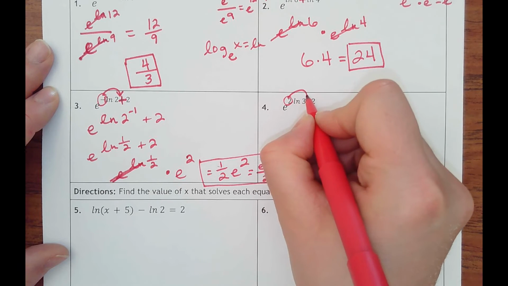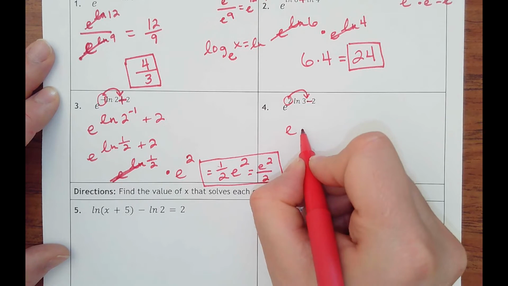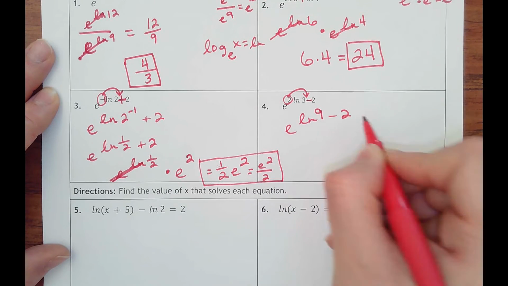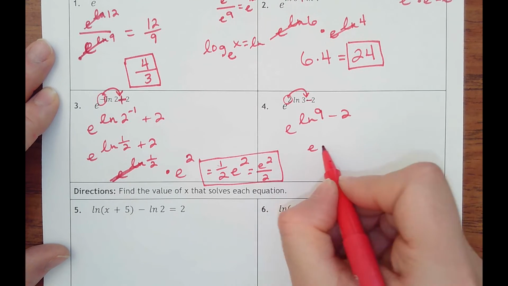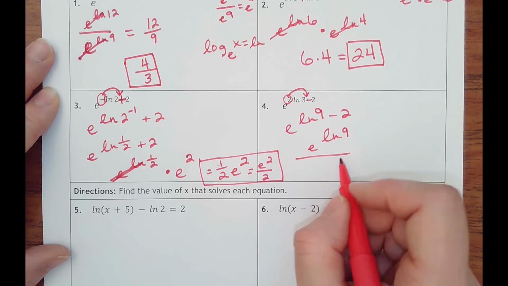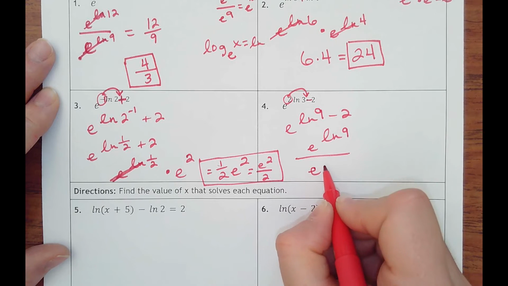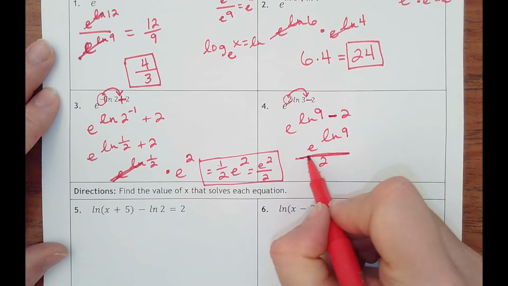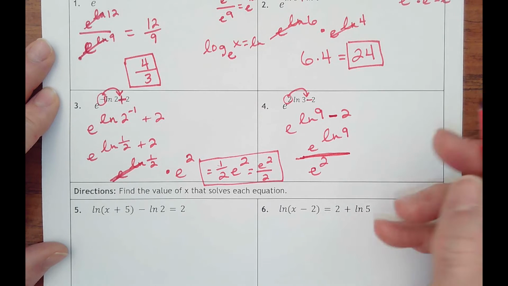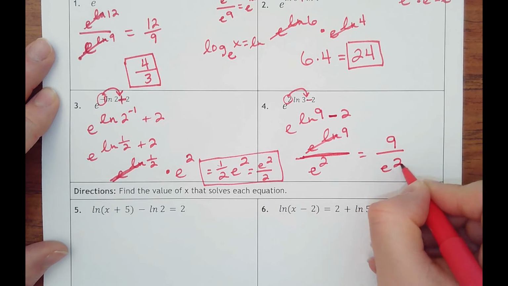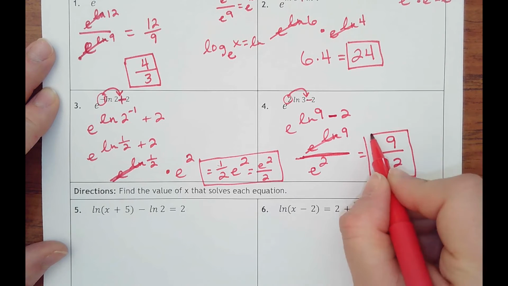So number 4, same setup except for minus. We still have a number in front. So this would be e to the natural log of 3 squared, which is 9, minus 2. Now this is division of exponents. So e to the natural log of 9 divided by e squared. It's not e to the negative second. The negative means we have division. Then it's just a normal 2. These cancel. So it's 9 getting divided by e squared. So those are kind of weird.